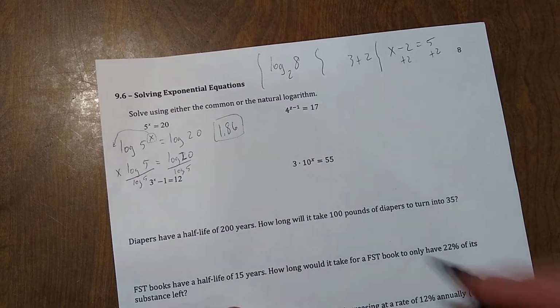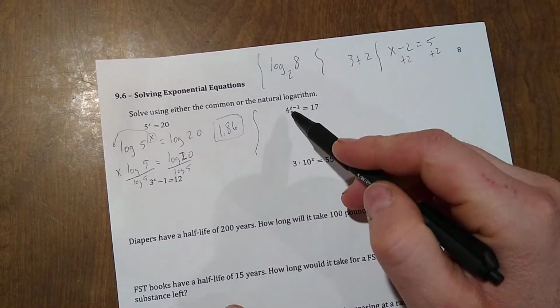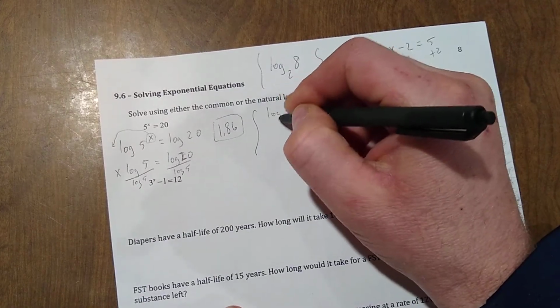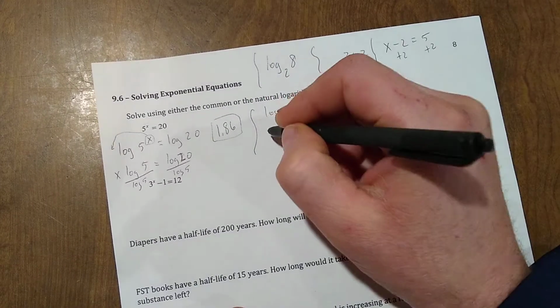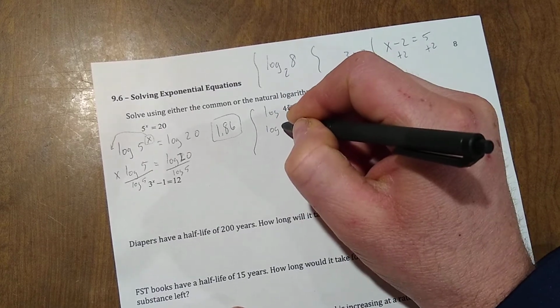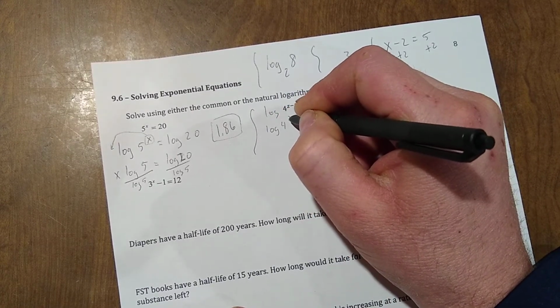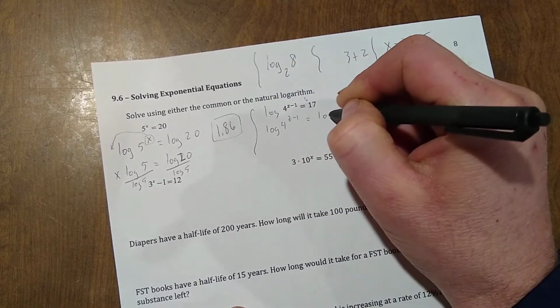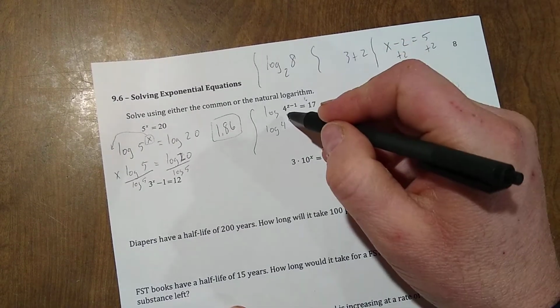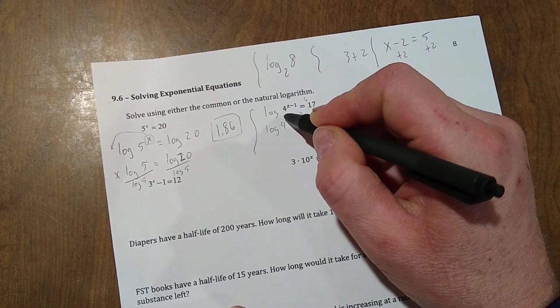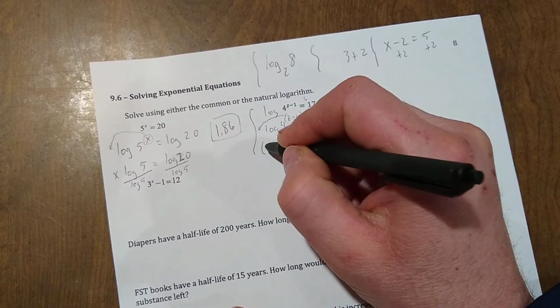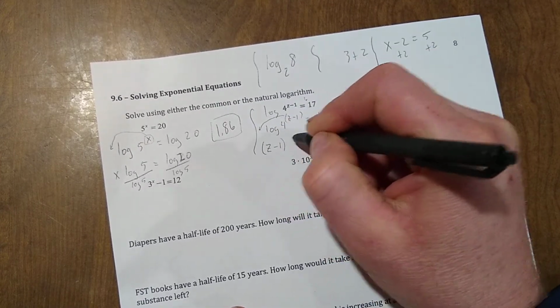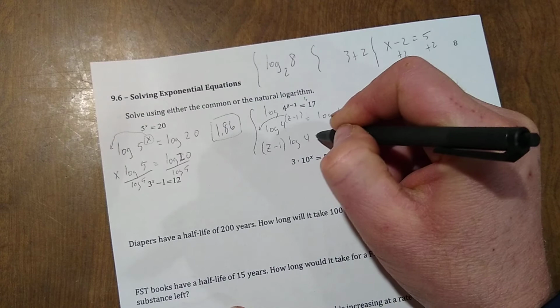I'll try another one. All right, I want to get this exponent down. When you log it, 4 to the power of z minus 1 equals log 17, the entire exponent comes down. So all of this, the z and the minus and the 1, all go down. So now we have z minus 1 log 4 is going to be equal to log 17.